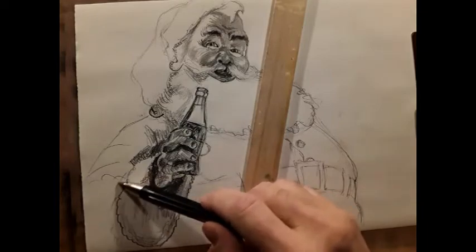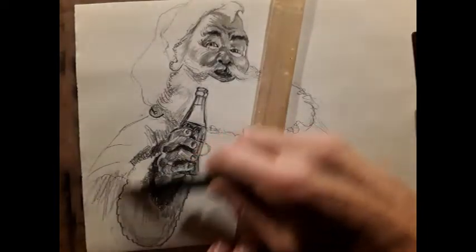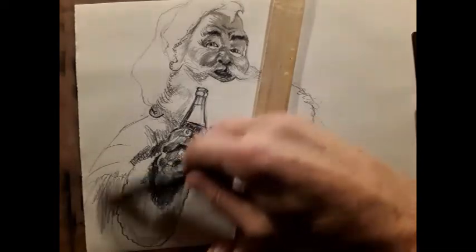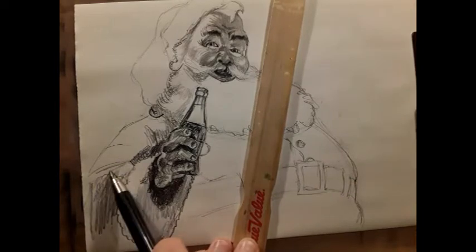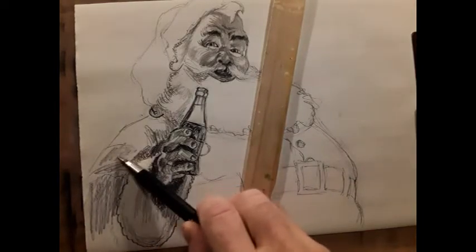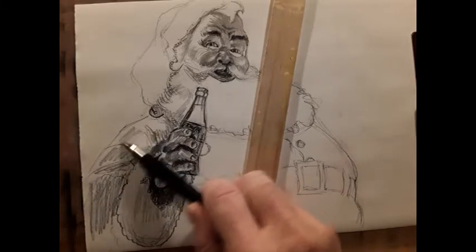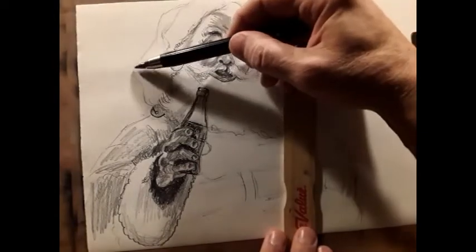All right. I can make big general swaths of grayness all over his coat. And his hat.